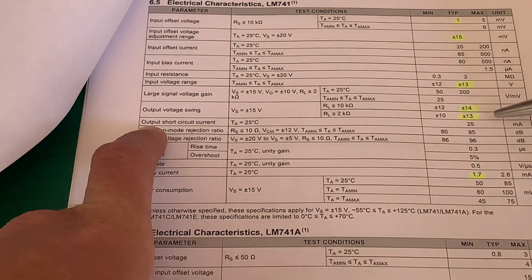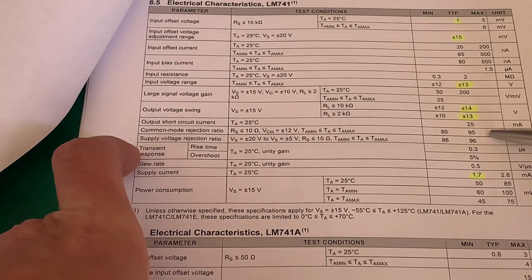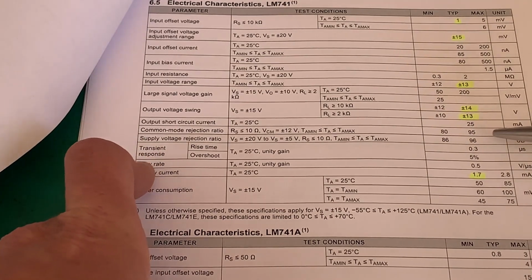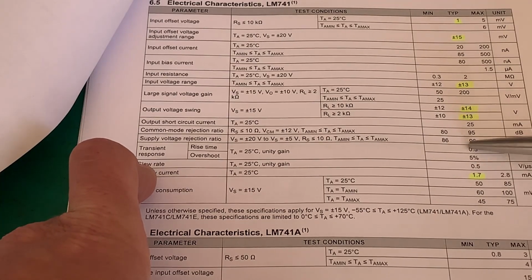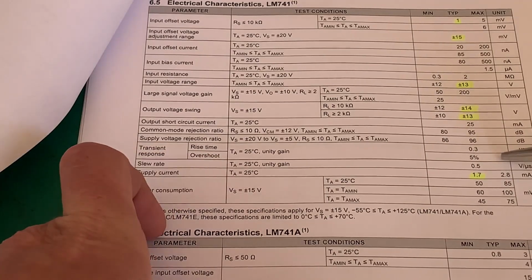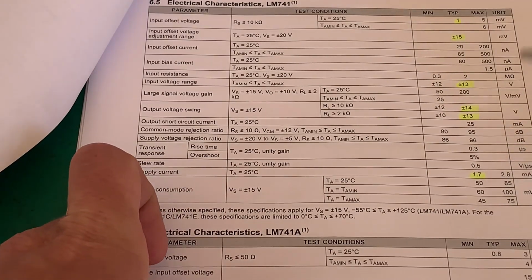Output short circuit current, we're talking about 25 milliamp. Nice. I'm not going to go into all this stuff about common mode rejection ratio. Just know that it's high, which means it's good at rejecting the interference between the two input pins. Transient response, rise time, bandwidth and slew rates and stuff like that, I'm not going to go into, because it's not important to what we're doing.